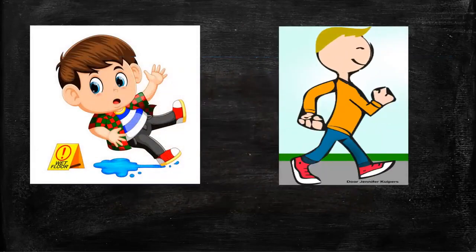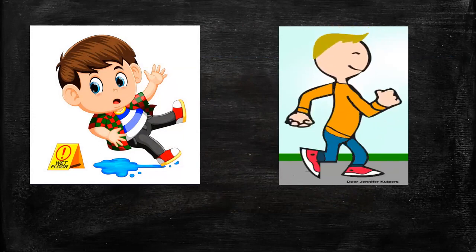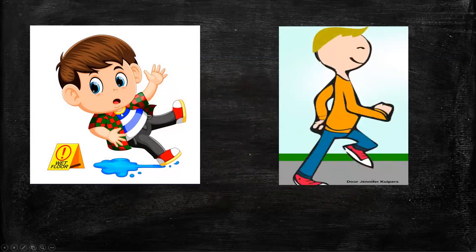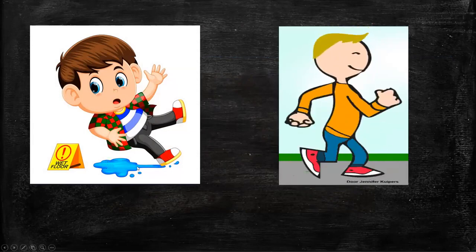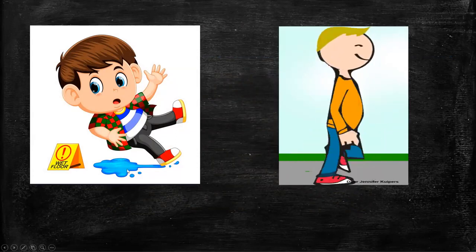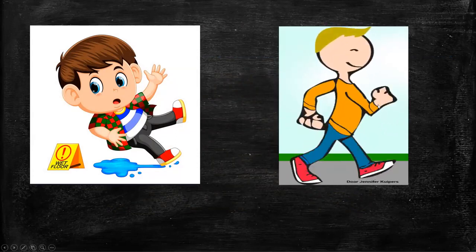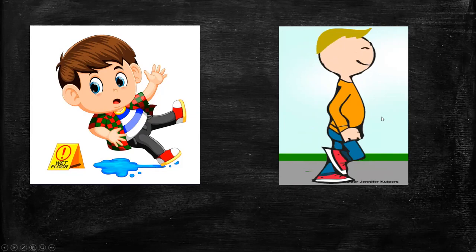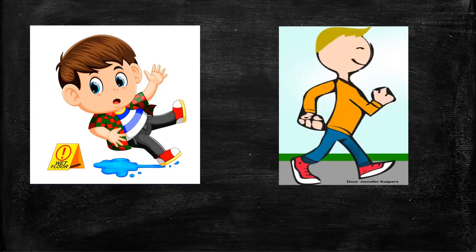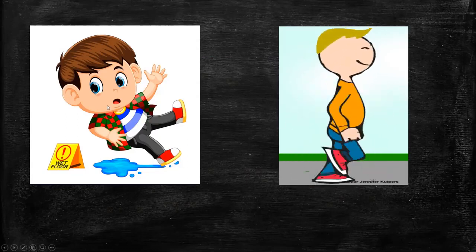Now I want you all to observe this image. In the image on the left side, the boy is slipping because of water present on the surface, and in the second image, the boy is walking freely and he is not slipping. So tell me, students, why does the boy slip?